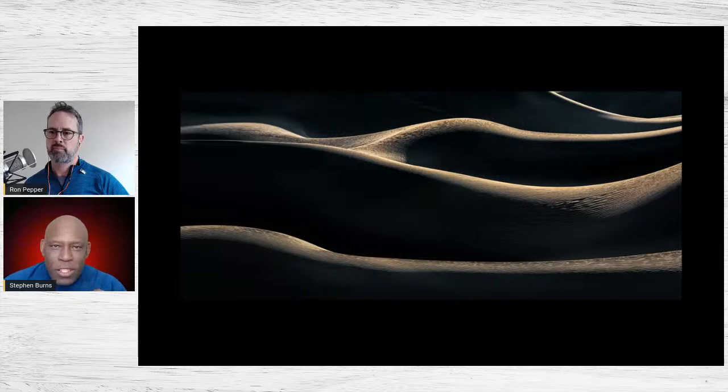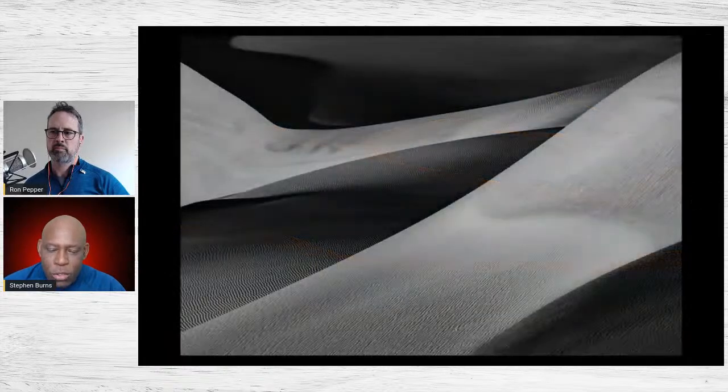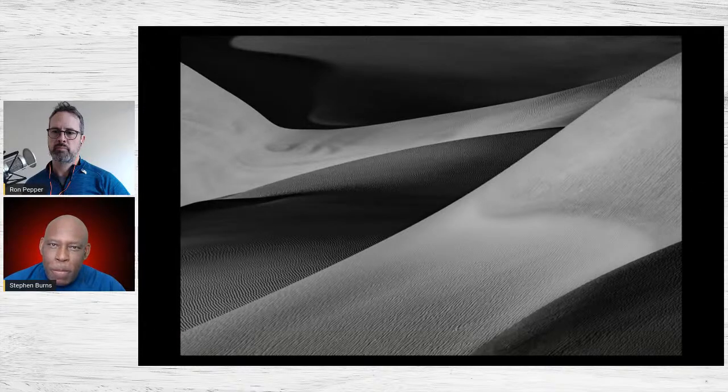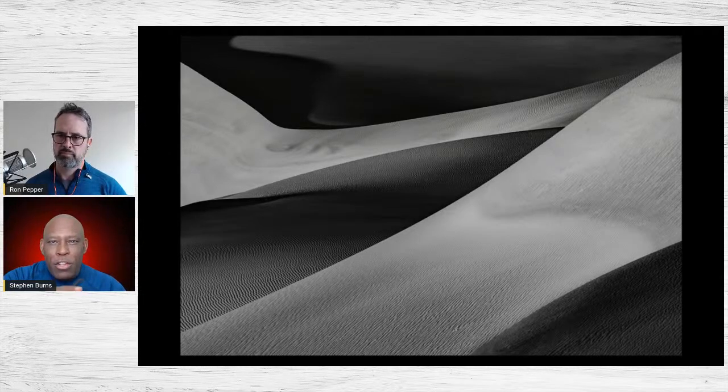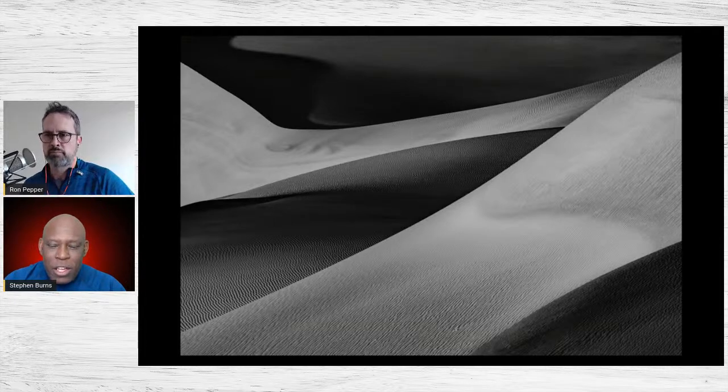The goal is to give you the tools to control the details in the shadows, in some of the mid-tone areas, and the highlights. Your job as an artist is to push those values in such a direction that it guides your viewer's eye in and around your photograph, to produce that emotional connection, right? So working in black and white is not easy.